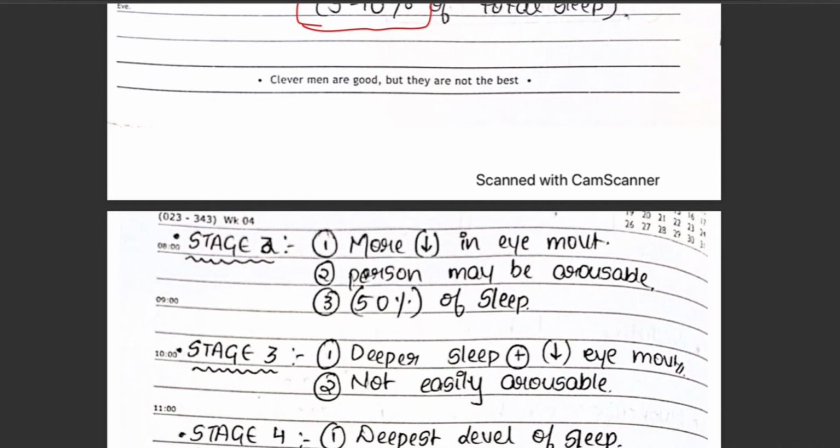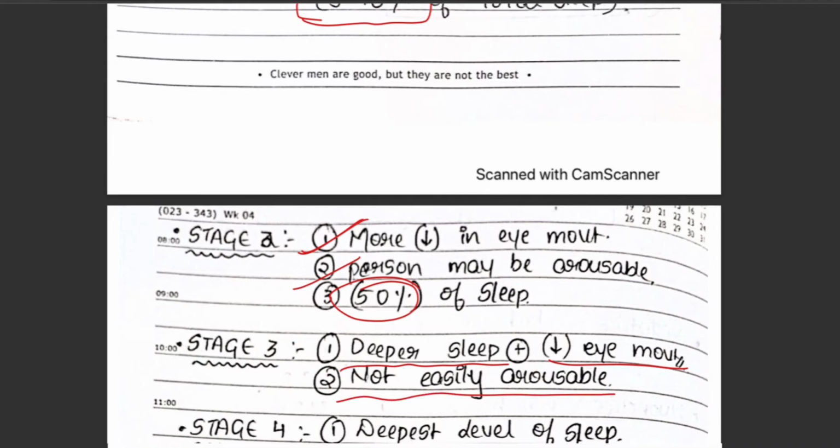The third one is stage 2, where your eye movements start to decrease still more. The person is arousable in this stage. It's not like he has completely gone into the sleep condition. He's not completely unconscious and might be aroused at this stage. It's around 50% of the sleep. In stage 3, he is sleeping very deeply, his eye movements have decreased and he is not easily arousable.